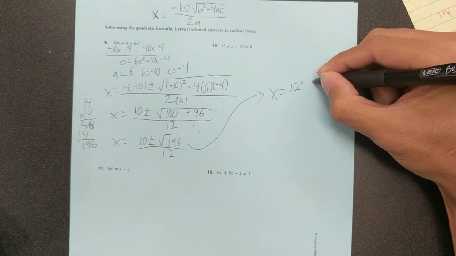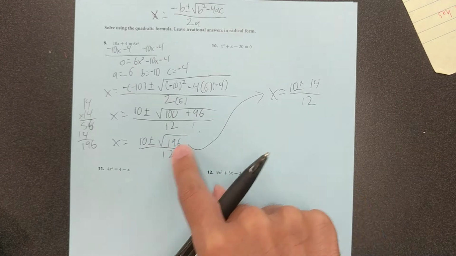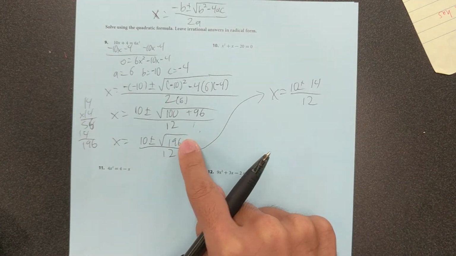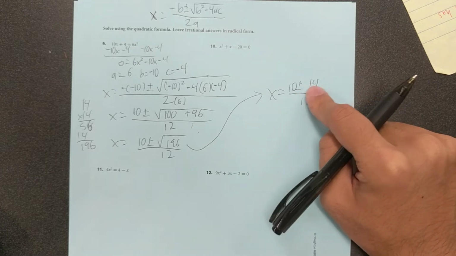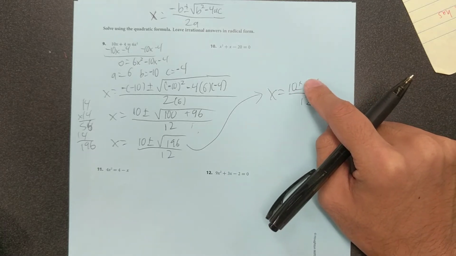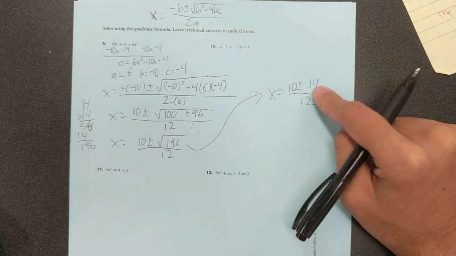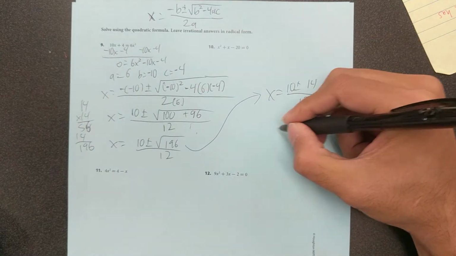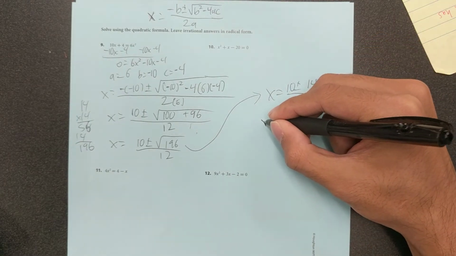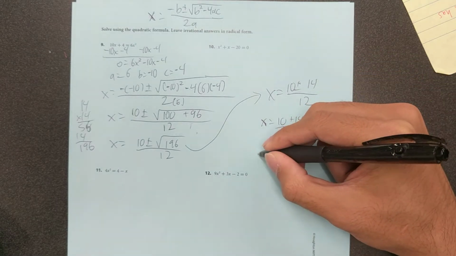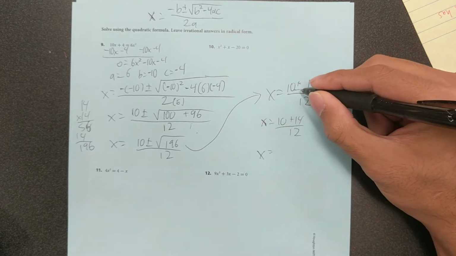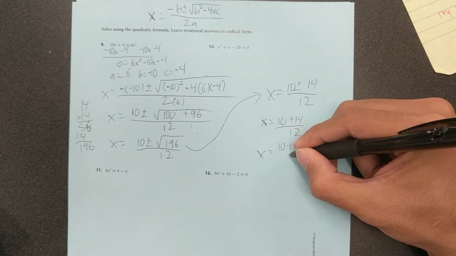So we can do this, right? The square root goes away because you used it to change the 196 into 14. Whenever the radical goes away, you do need to do both the plus and the minus. You can't just leave it like this. So one version is x could be 10 plus 14 all over 12. The other is x could be 10 minus 14 all over 12.